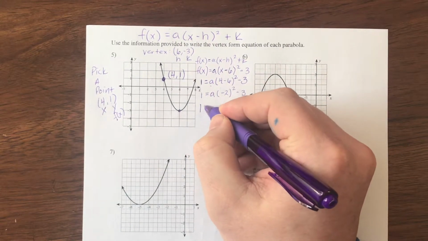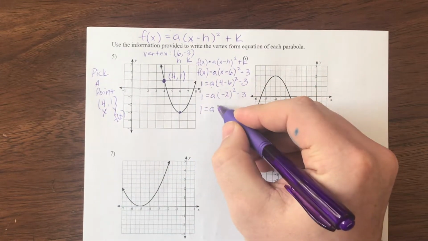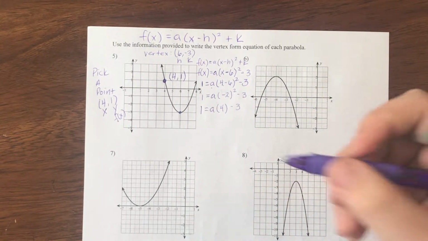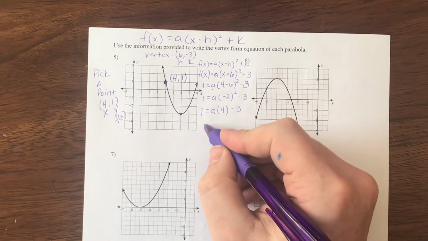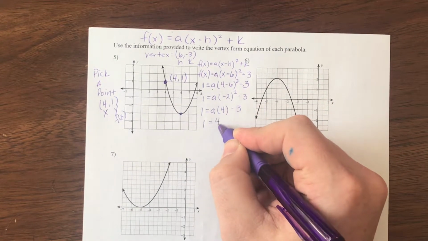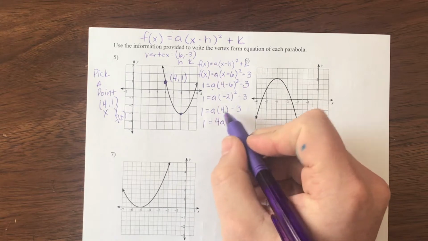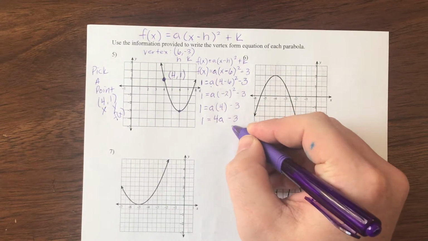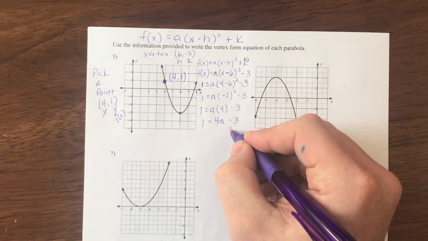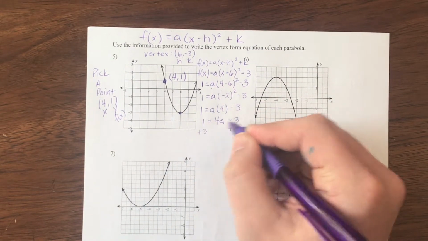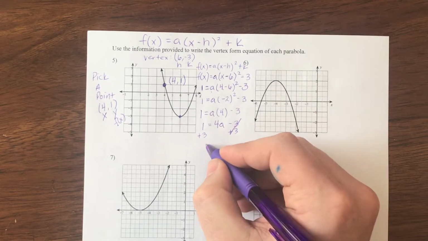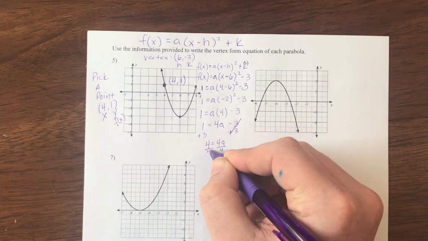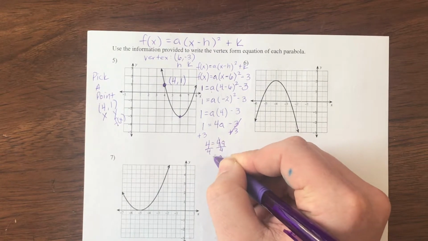Well, that's 1 equals a times negative 2 squared is 4, minus 3. How can we rewrite a times 4? Well, we can rewrite a times 4 as simply 4a, because it's just being multiplied, so we can take the parentheses out, write 4a, and then minus 3. Here, we're going to add 3 to both sides. That cancels, leaving me with 4 equals 4a. Divide both sides by 4, and you see that a is equal to 1.